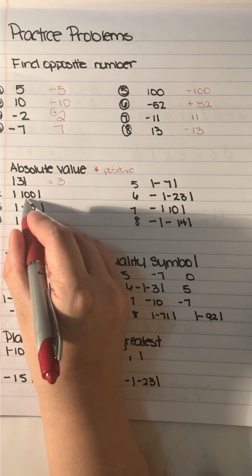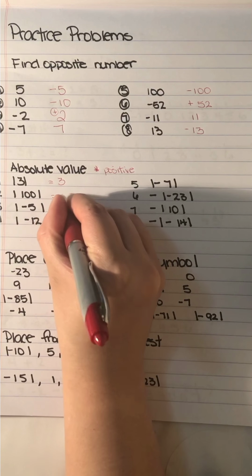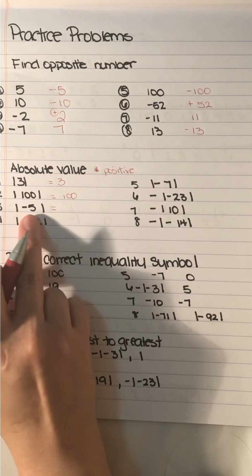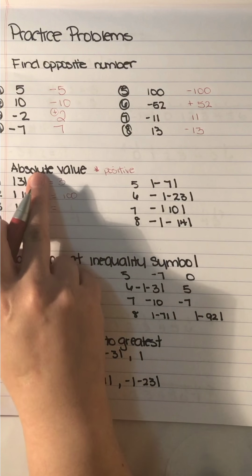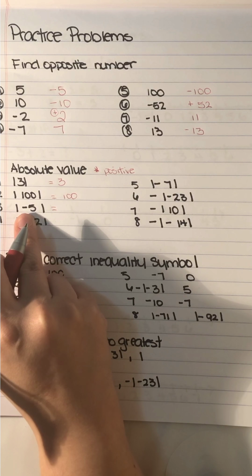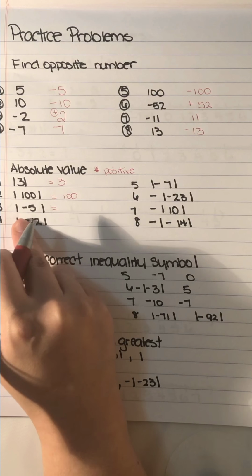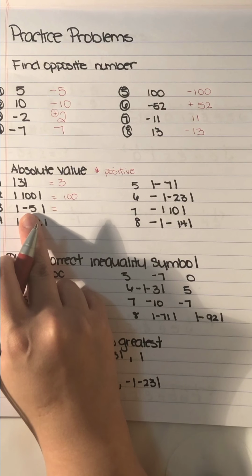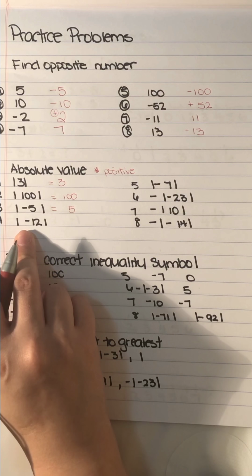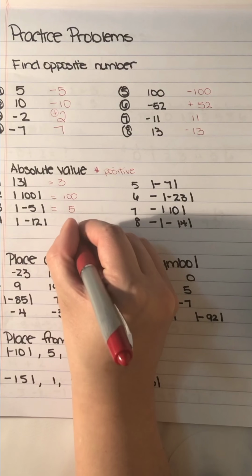The absolute value of 100 is 100. What's the absolute value of negative 5? Well, we know absolute value is usually positive. So the absolute value of negative 5 is 5. The absolute value of negative 12 is 12.